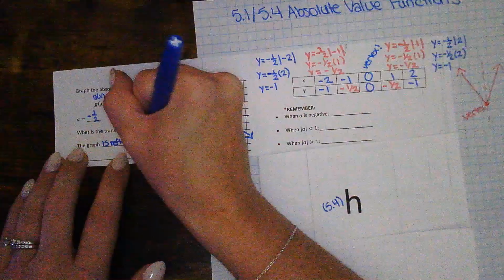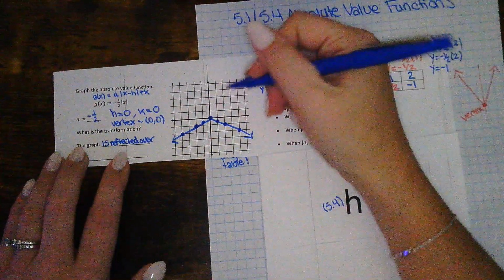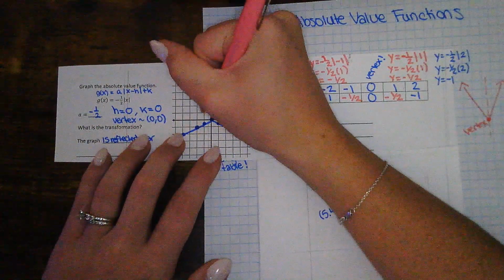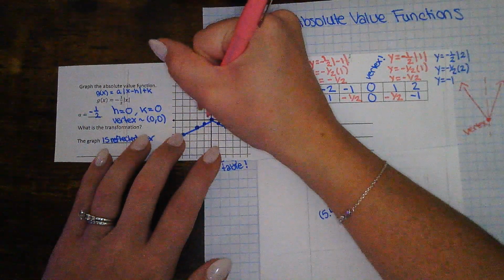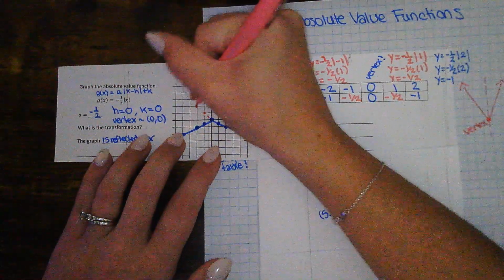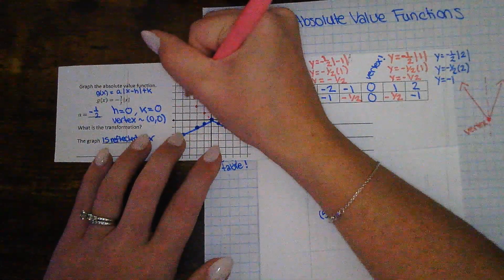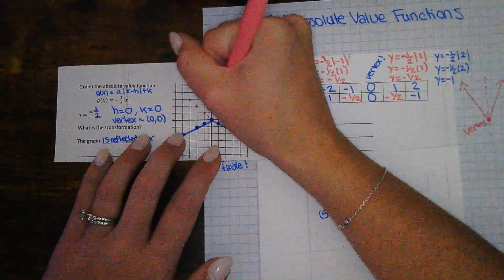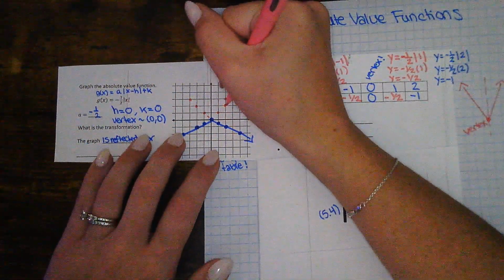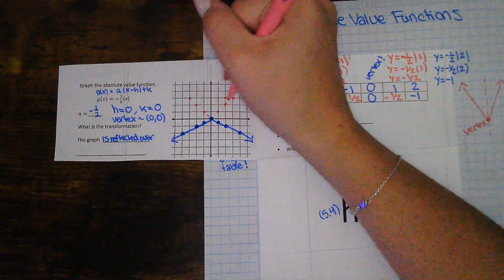over the x-axis, right? So if our parent function looked like this, I'll just graph it as a dotted line. So it'd be like this, the absolute value of x, right? So the absolute value of 1 is 1. The absolute value of 2 is 2.